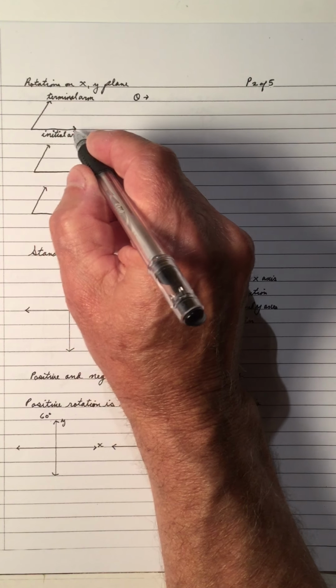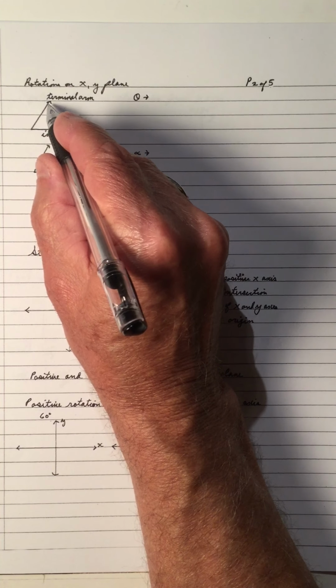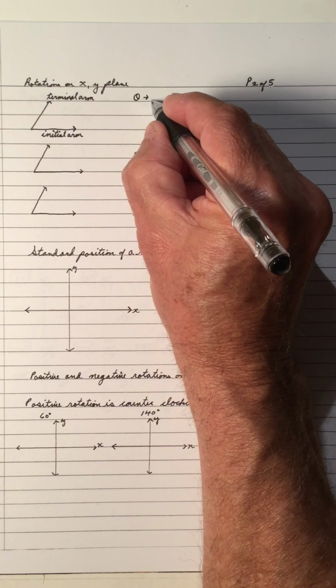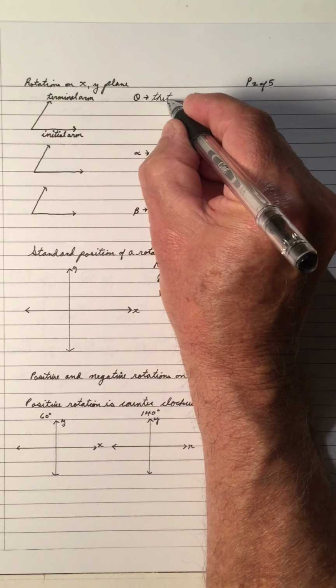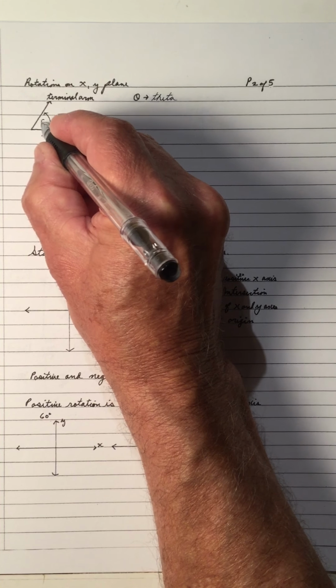We have an initial arm, which is where the angle starts to rotate, and the terminal arm is where it ends. This symbol represents theta, T-H-E-T-A, and this rotation is marked as theta.